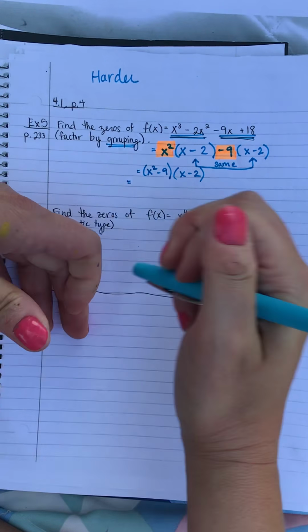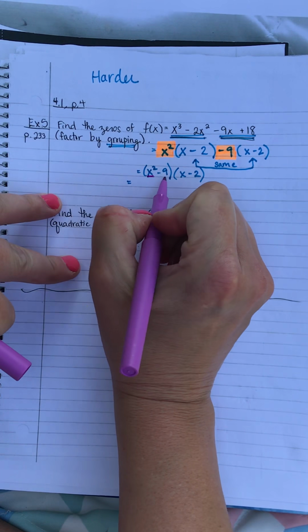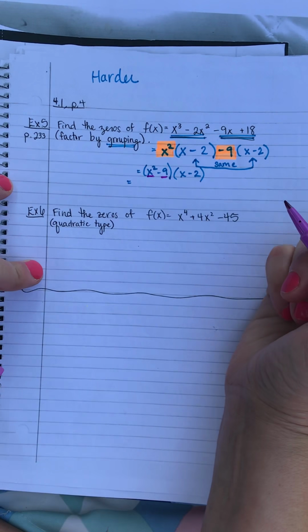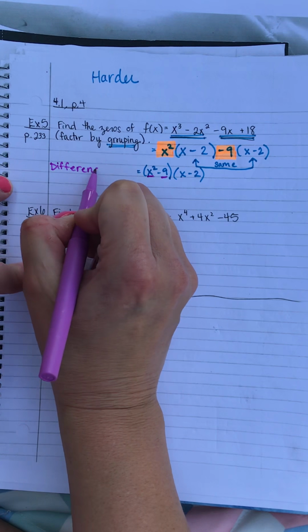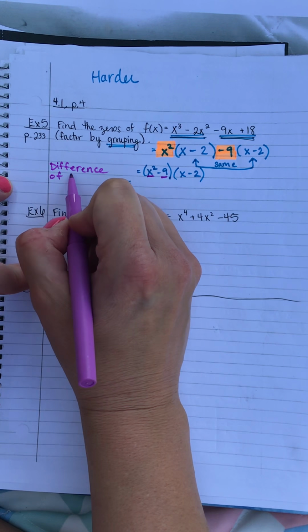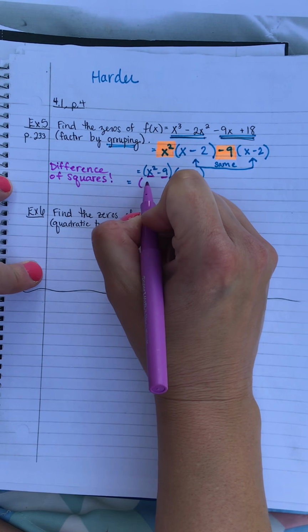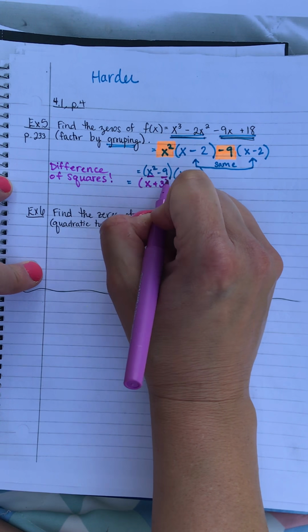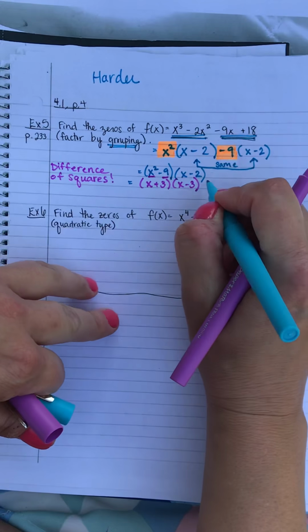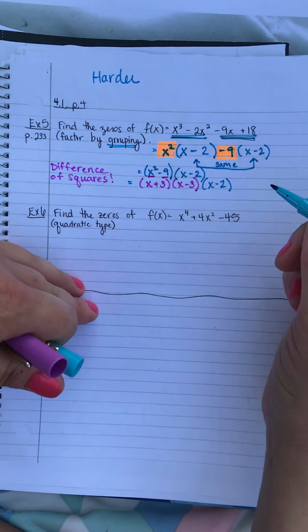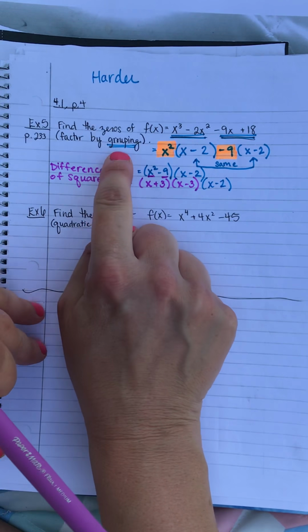Here, we're almost done. Okay, we're almost done. But this right here, this x squared minus 9, when I look at that, I see the difference of squares. And what do the difference of squares factor to? Conjugate pairs. So this is really going to be x plus 3 times x minus 3 times x minus 2. Well, this problem wasn't very hard at all. You just had to know factoring by grouping.